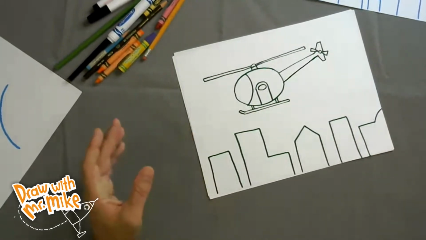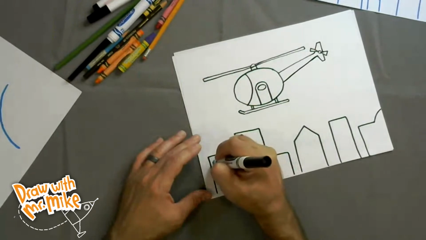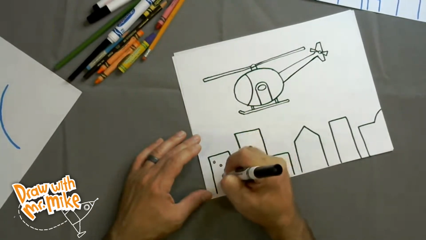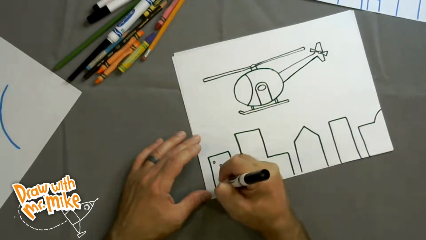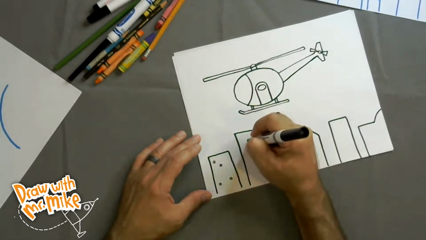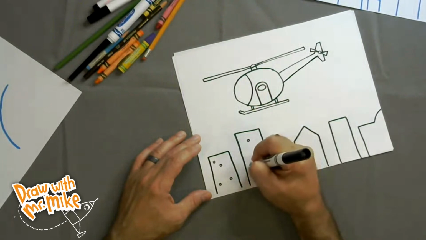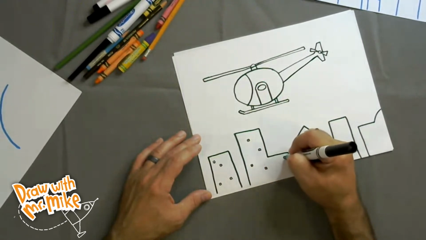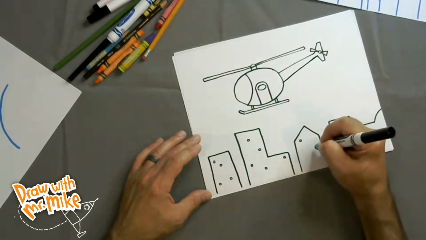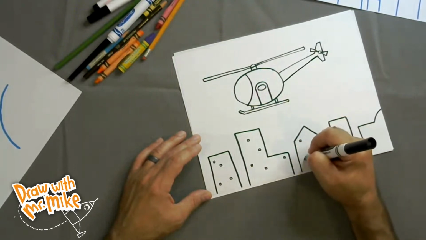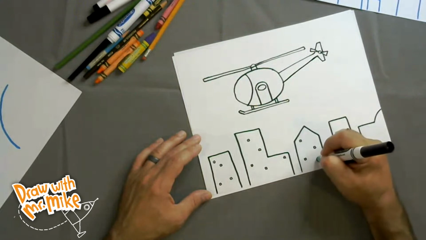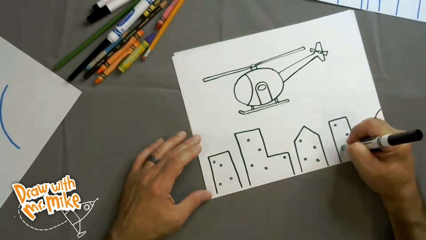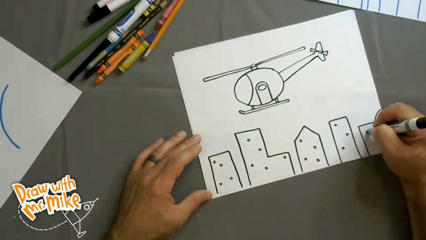Alright, so we have some buildings, and if you want, you can make little squares for windows, and you don't have to make all of them, you just have to make a few of them around the building, and it'll make it look as if there are a bunch of windows. And this could be people in their apartments, or maybe they're in their office, or whatever type of building this is, we can put little squares in here to make it look as if these lights are on in these buildings.